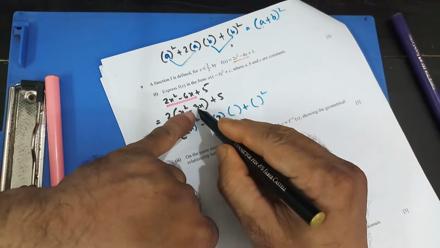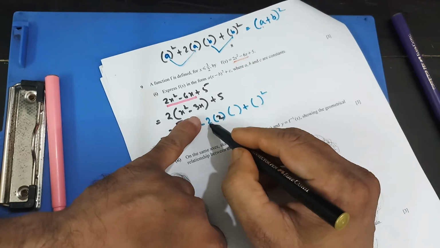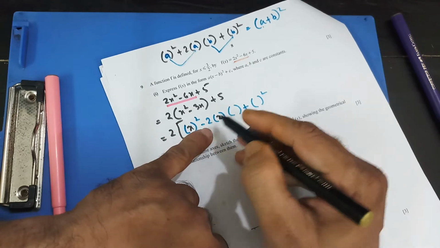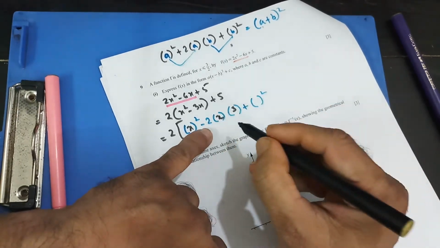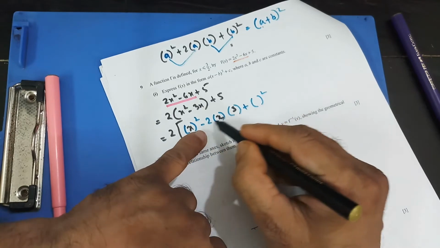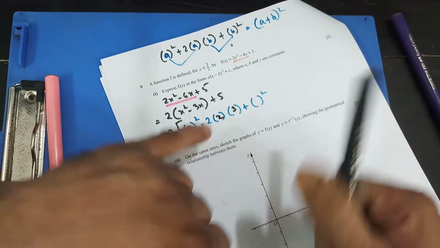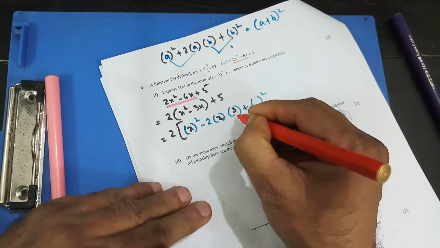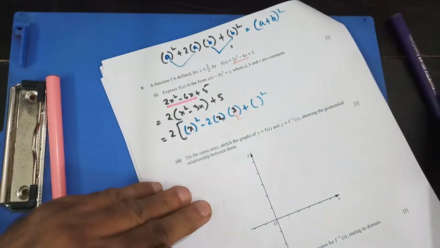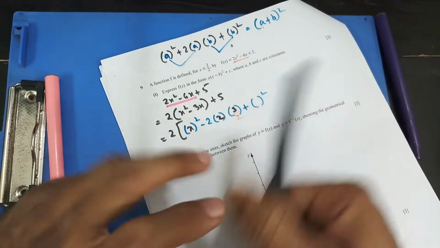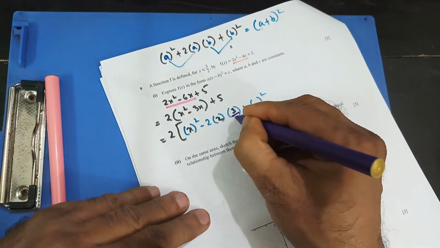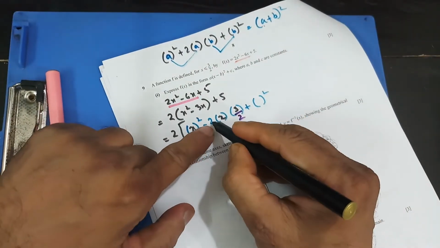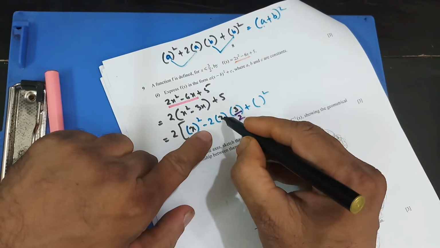Now over here I'm supposed to have minus 3x, but I have minus 2x. Forget about 2, I need 3. So this is 3x minus 3x, and I don't need the 2. So I'm going to put denominator 2. If I put denominator 2, then this 2 crosses out, and I'm going to have minus 3x.